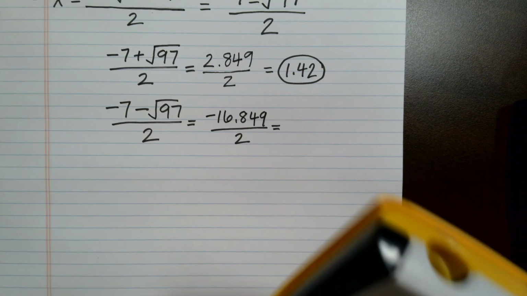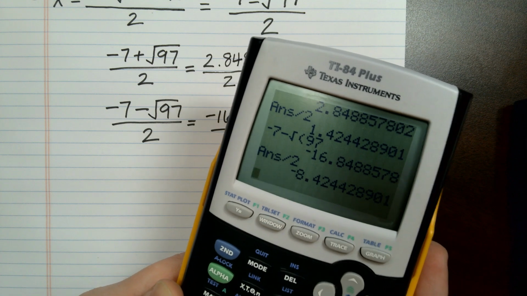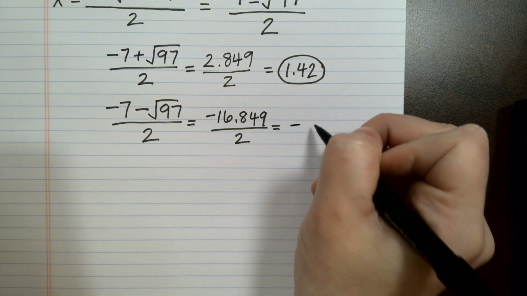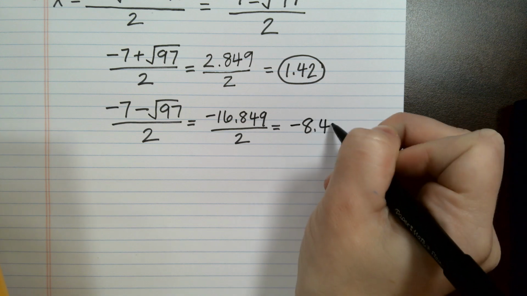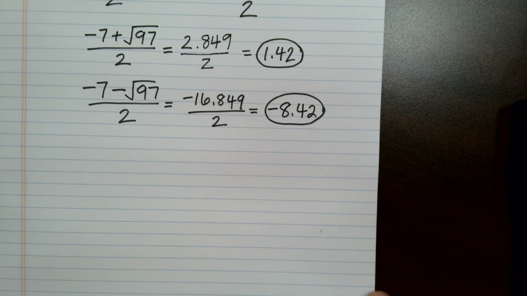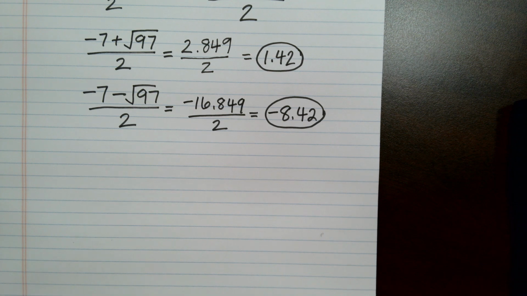Divide by 2. So I'm just going to divide by 2. And I get -8.42. All right. That's actually less work. It is. You see how it didn't take up a whole page and a half this time? Yes. And the more and more that we do these problems, the more tricks we learn. It starts to come together.